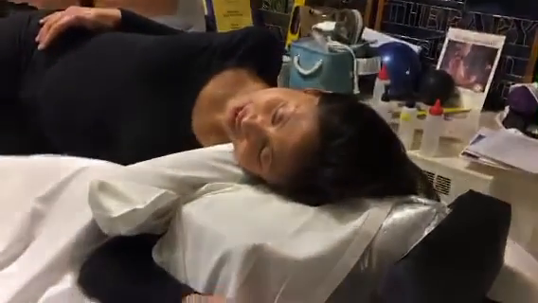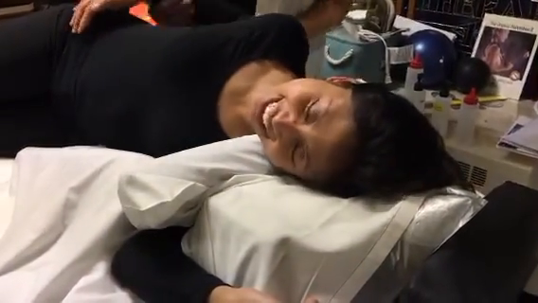Check out that lat. How do you feel after getting your pecs treated? Feels a lot better.